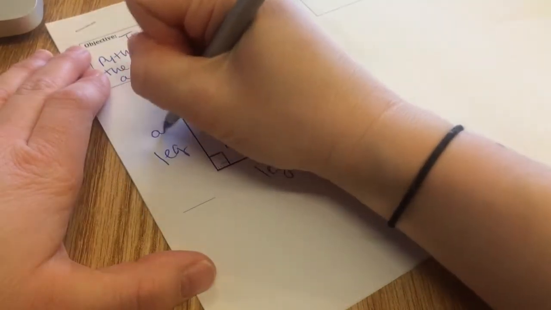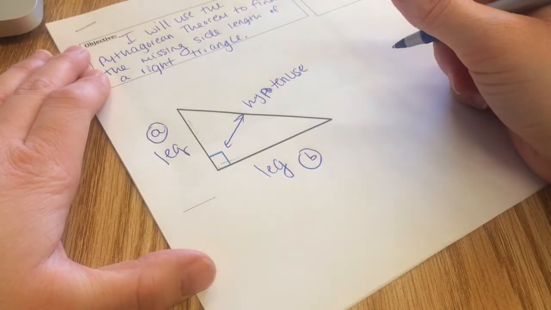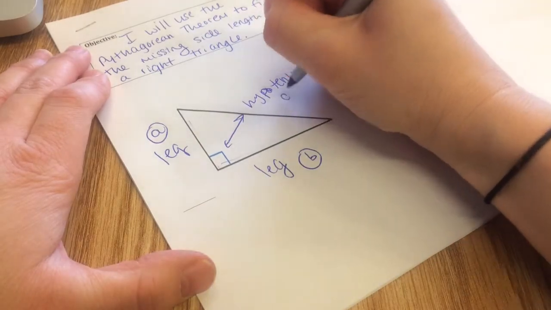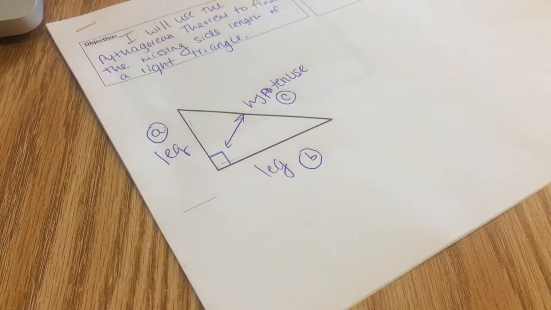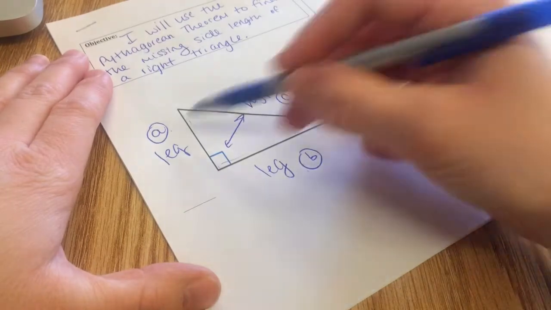Remember, the legs are always your A and your B when we're applying the Pythagorean theorem, and the hypotenuse always has to be C. The A and the B are interchangeable.